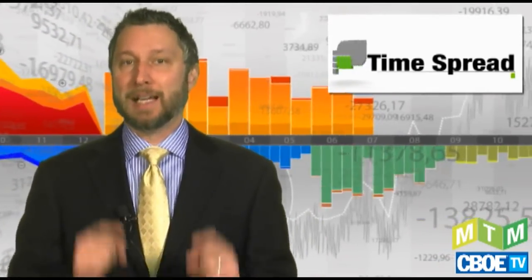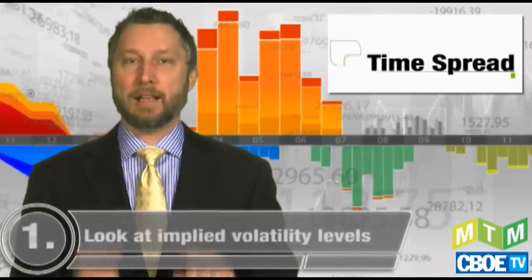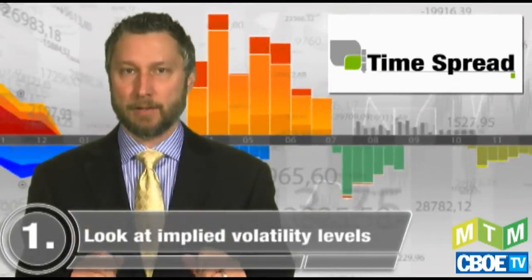Now, that's the basics, and the problem is that's where a lot of people kind of stop thinking about it. They just figure, oh, as long as the stock stays in a range, I make money on my time decay. Here's the key to getting an edge on a time spread. You have to look at the implied volatility levels.